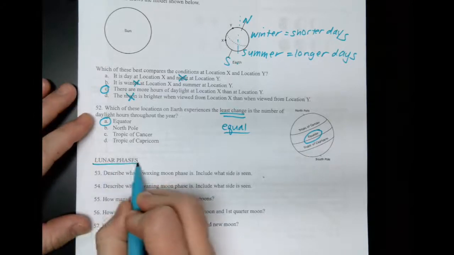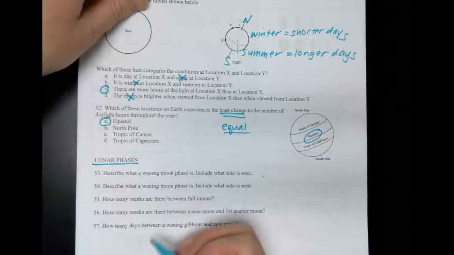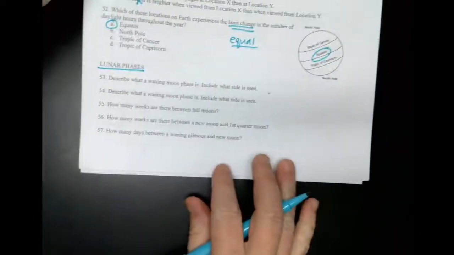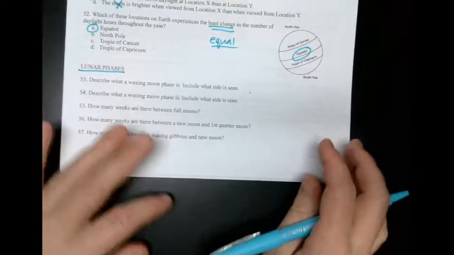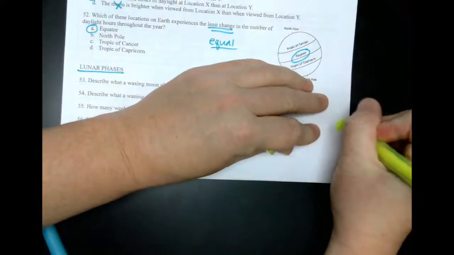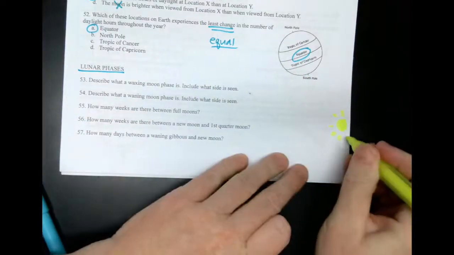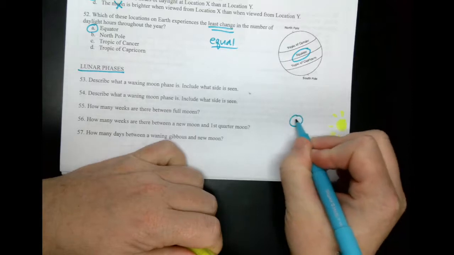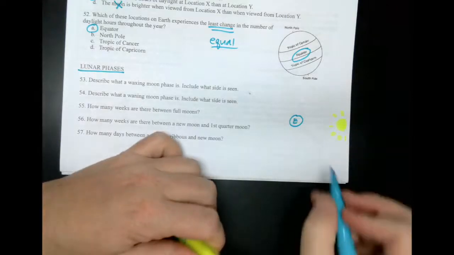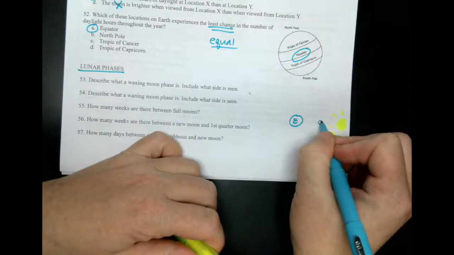The next section we reviewed is lunar phases, or moon phases. And before we even do our moon phases, we're going to draw out a really simple moon phase diagram. Let's start with the sun, because the moon, remember, doesn't have its own light source. We only see the moon because it's reflecting the light from the sun. And we have the earth in the middle, and then the moon travels around the earth.